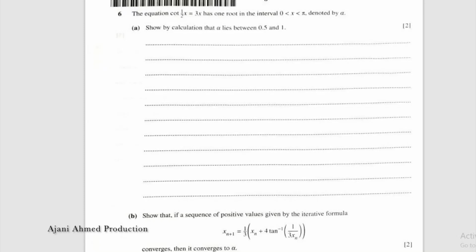Show by calculation that alpha lies between 0.5 and 1. It's quite simple. To show it, you must prove that there is a change in sign from plus to minus or from minus to plus when you substitute. This is what you're going to do.